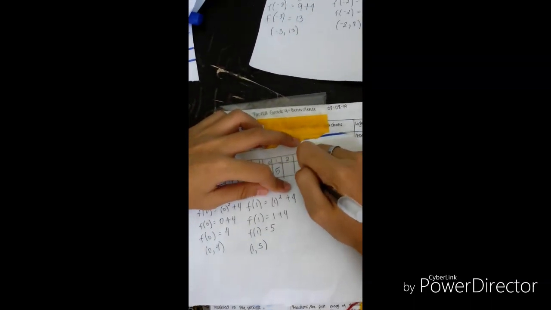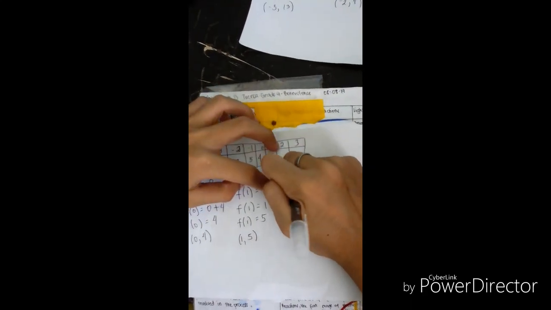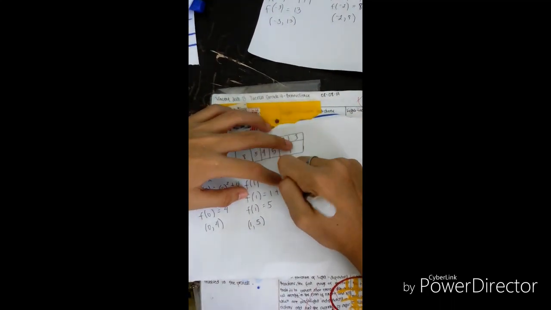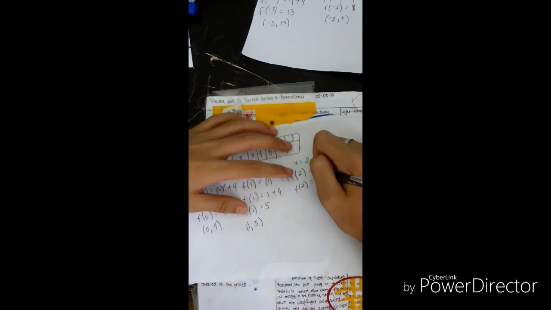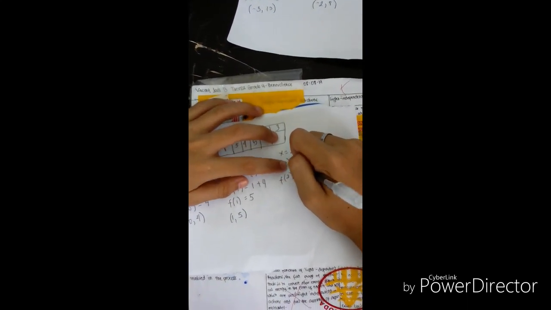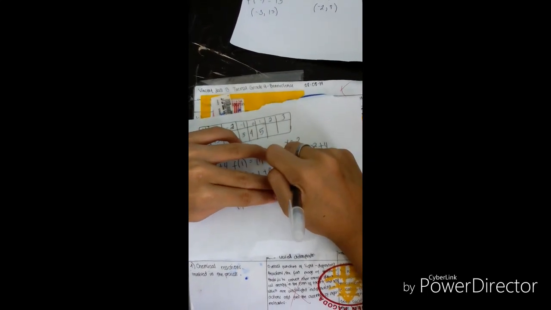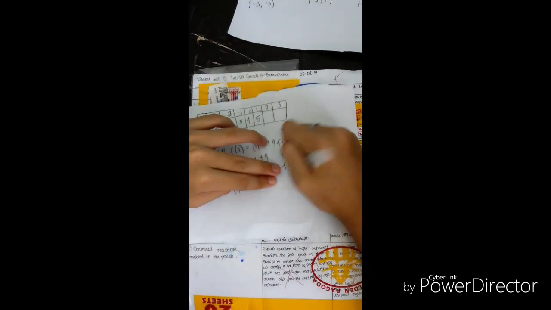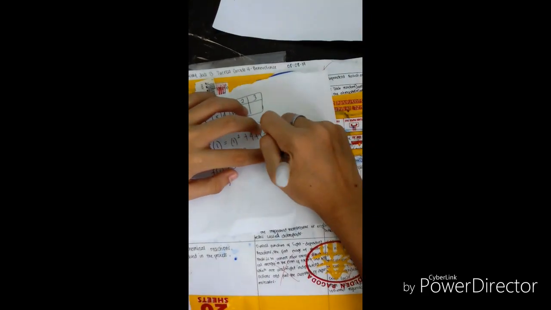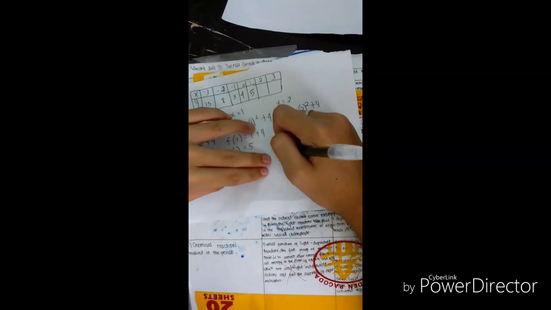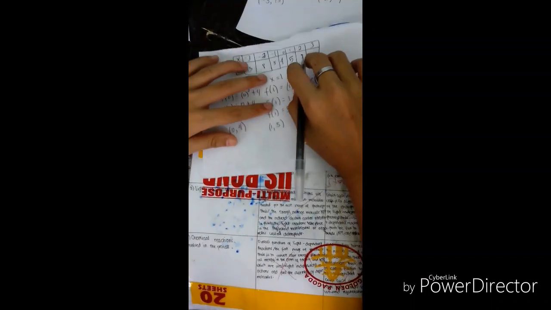Next is 2. x equals 2. f(2) equals 2 squared plus 4. Copy. Equals 2 times 2, or 2 squared, is 4, plus 4. Copy. Then 4 plus 4 is 8. Then our final answer is 2 and 8. Let's put 8 here.